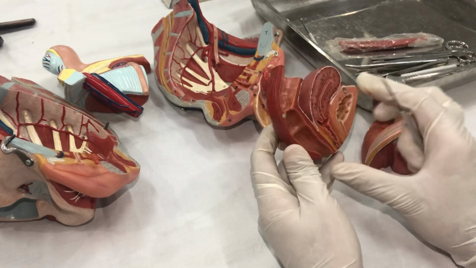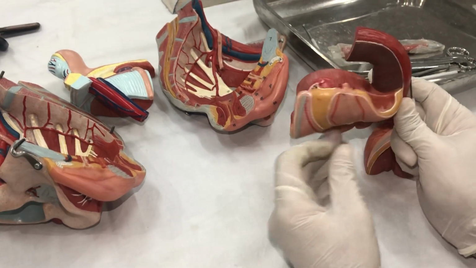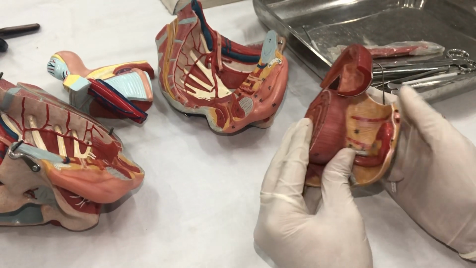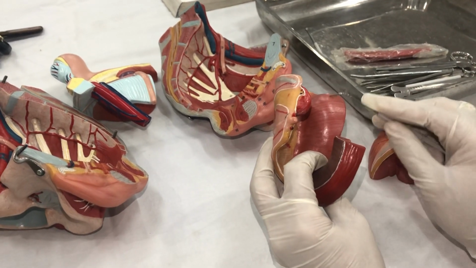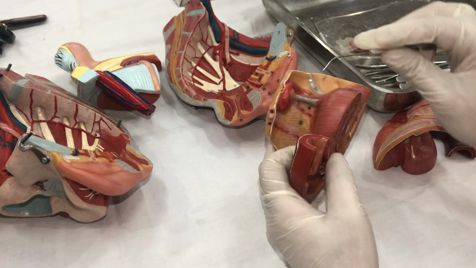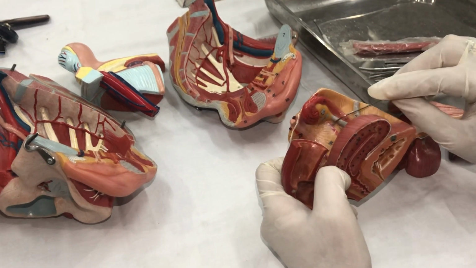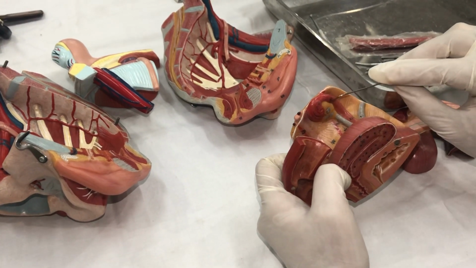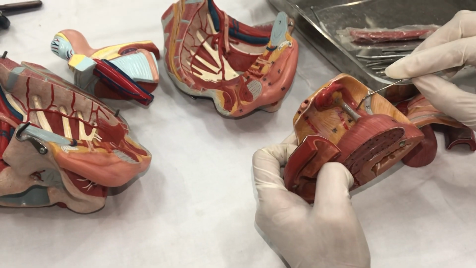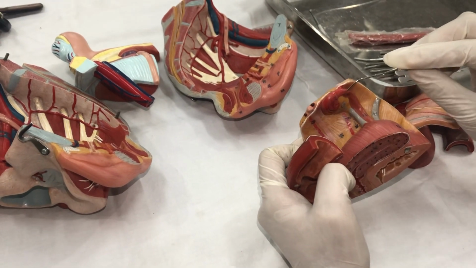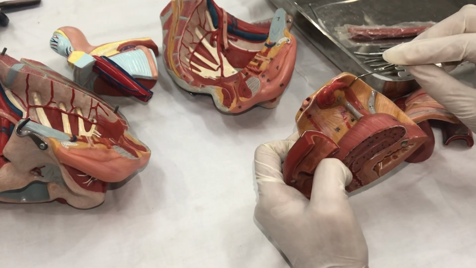Now I'm going to rotate the same model. So this is the uterus, fundus, body, and here this yellow structure is the ovary, and this tubular structure is the uterine tube or fallopian tube.